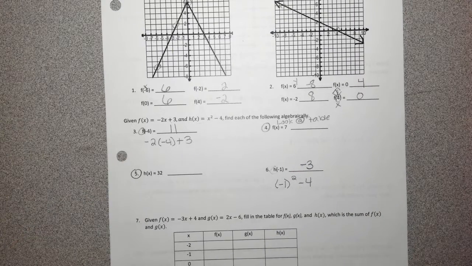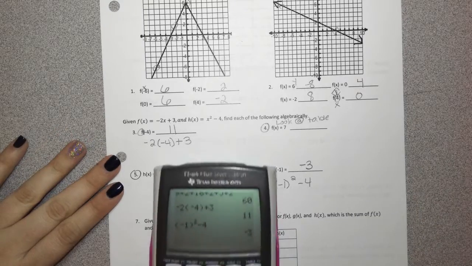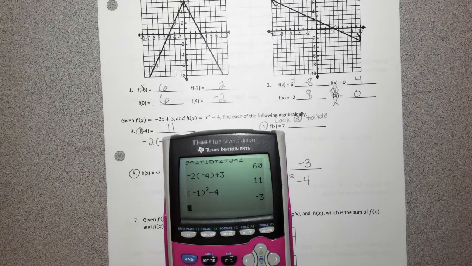Now, 4 and 5, let's talk about it from a table. So from a table standpoint, I'm going to go to my calculator. Hold on, guys. Alright, sorry about that, guys.